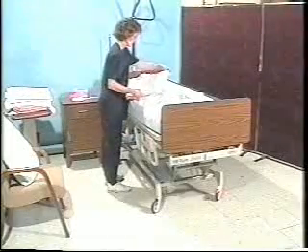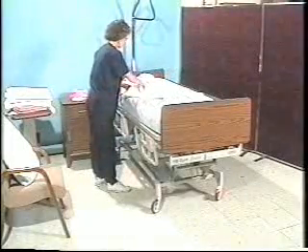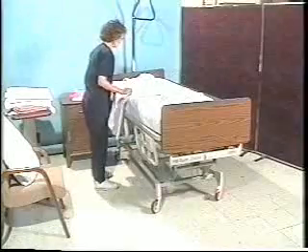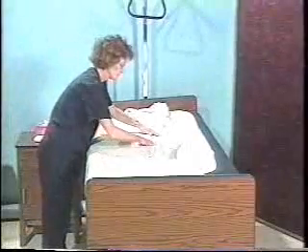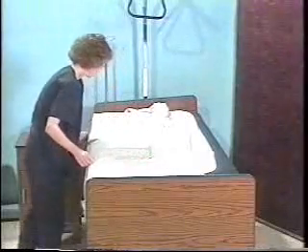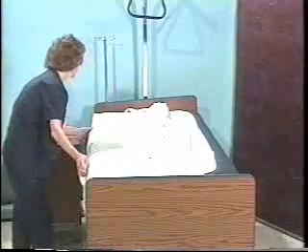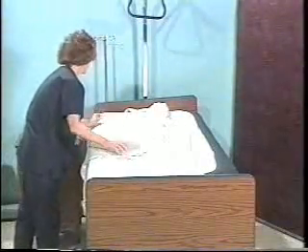A plastic draw sheet is placed on the bed next. This protects the bottom sheet and mattress pad from getting wet or soiled. It's placed 14 inches from the top of the mattress. Some facilities do not use plastic draw sheets and others use them only for certain patients.